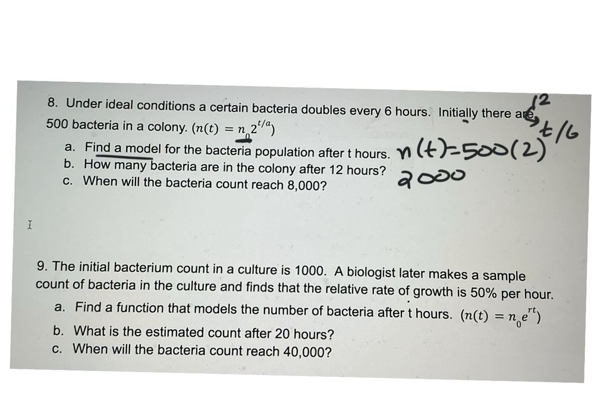And then part C, when will it be 8,000? So 8,000 is the final amount that goes on the left-hand side. Remember, we started with 500. I have 2 to the t over 6. I don't know t. It asked me, when will it be? I don't know what time is. So divide both sides by 500. That gives you 16 equals 2 to the t over 6.